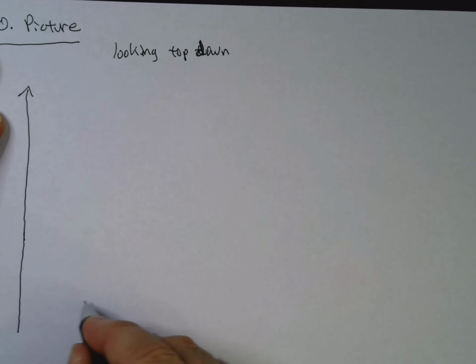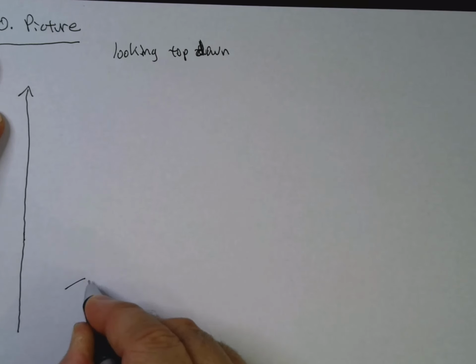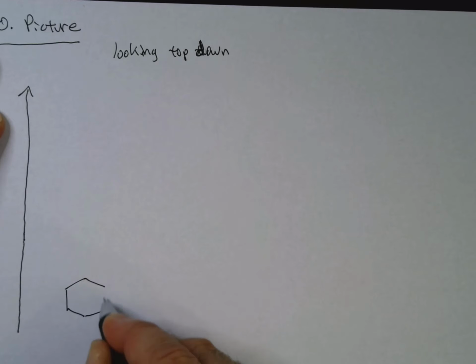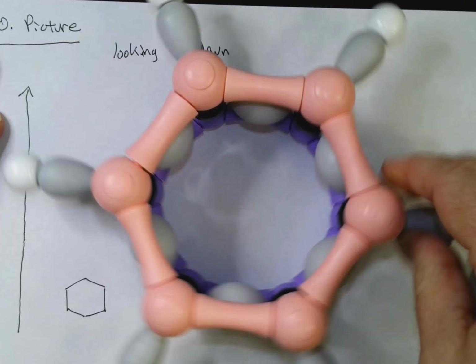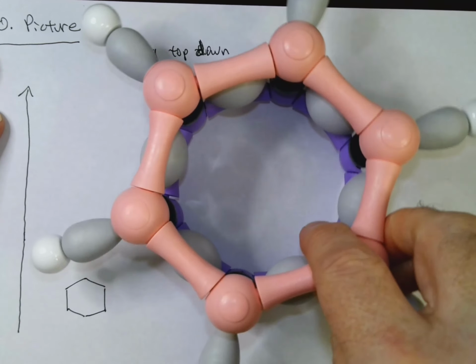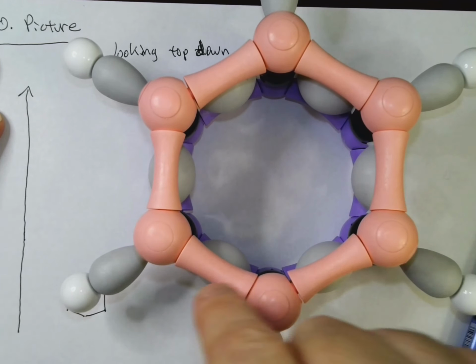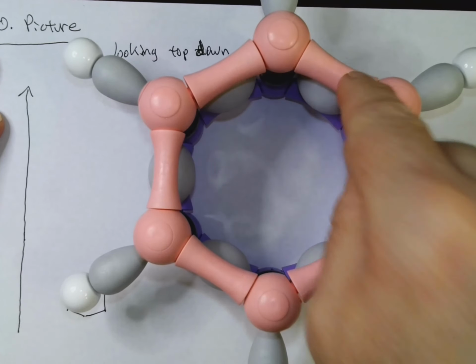All right, so we're going to have, so basically I'm looking at it like this. Okay, so I'm going to draw circles for each of the p orbitals.